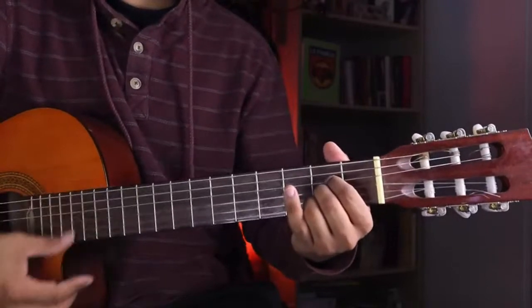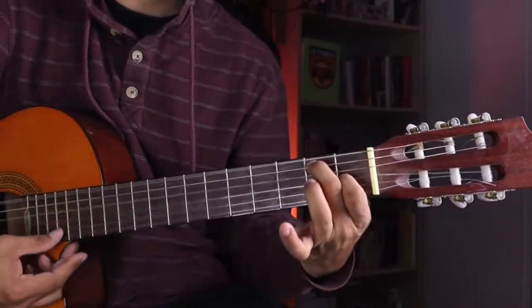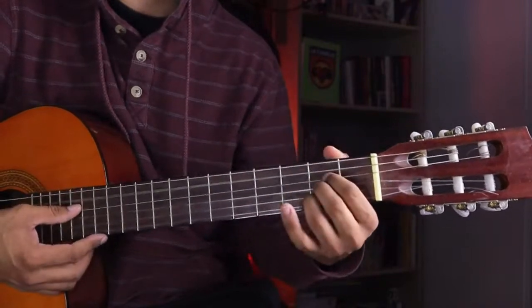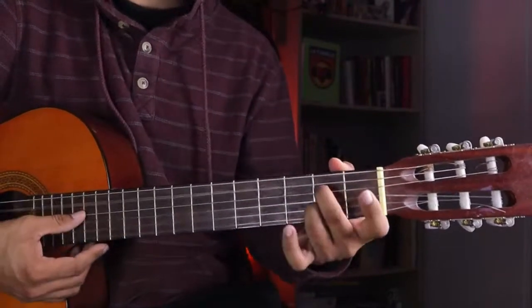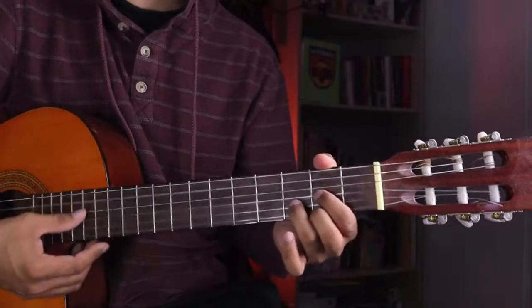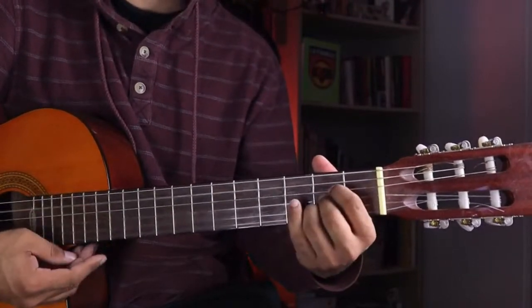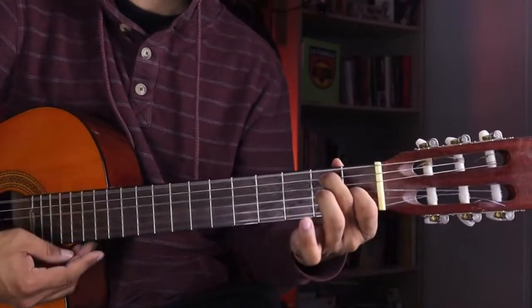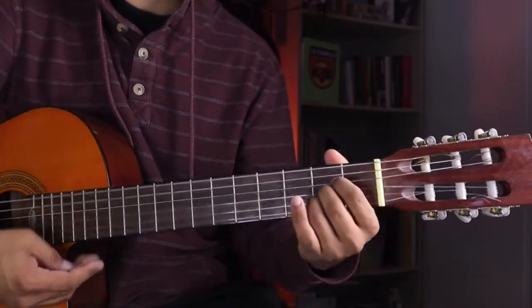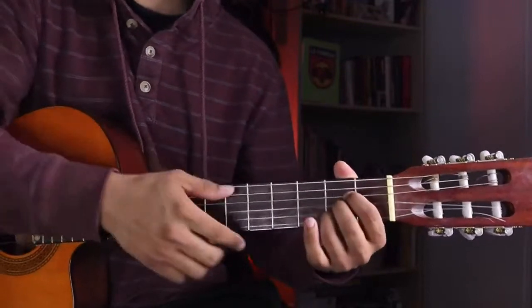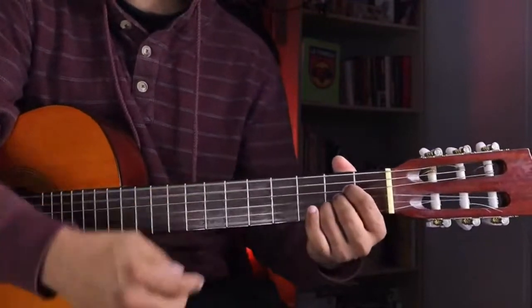Happy birthday to E7. Happy birthday back to A. Happy A7 down to D major. Happy A, then E7, and then A. So if you know someone who has a birthday coming up, you can practice that. You start off with an A major.